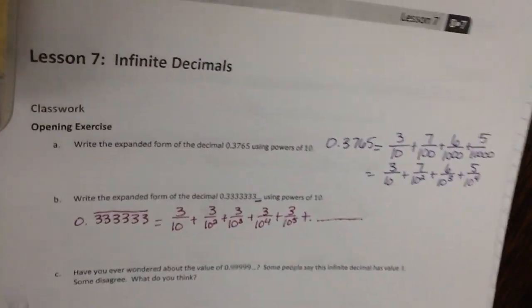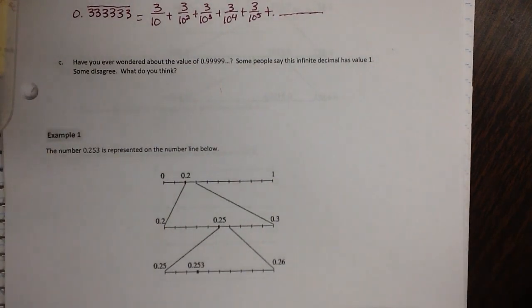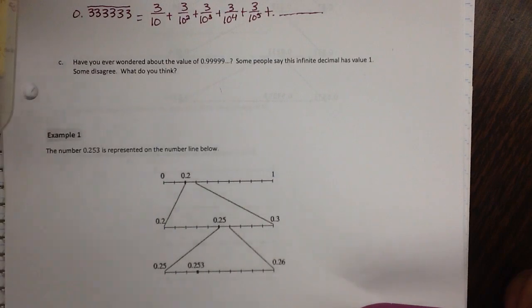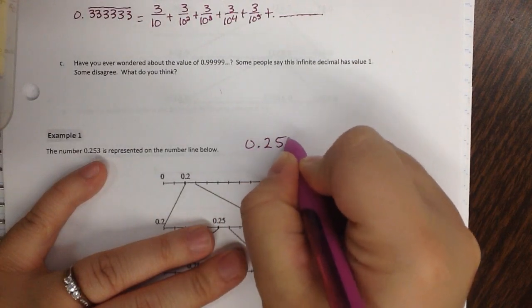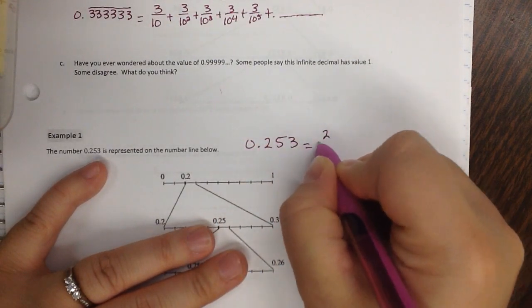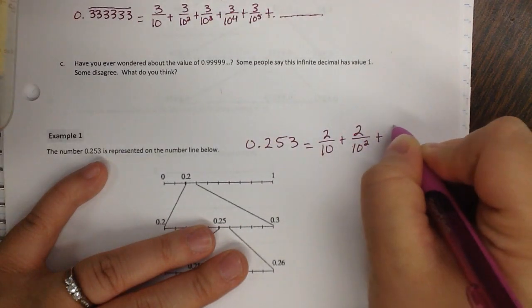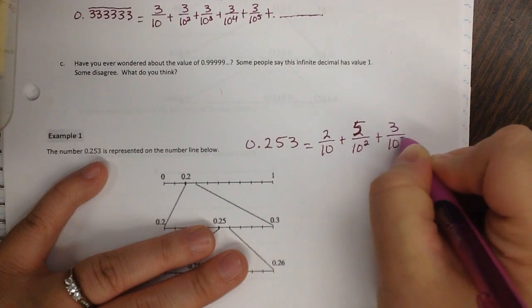Okay, so on example 1, it shows it on the number line below. And I want to talk to you about this real quick. If we put this as a power of 10, 0.253 would be 2 over 10 plus, sorry, 5 over 10 to the second, plus 3 over 10 to the third.